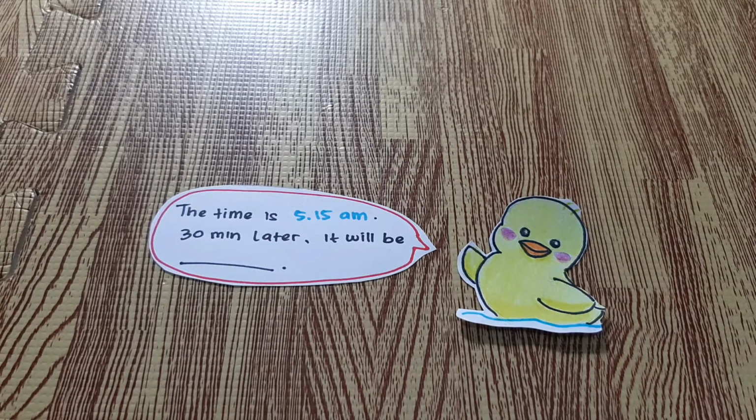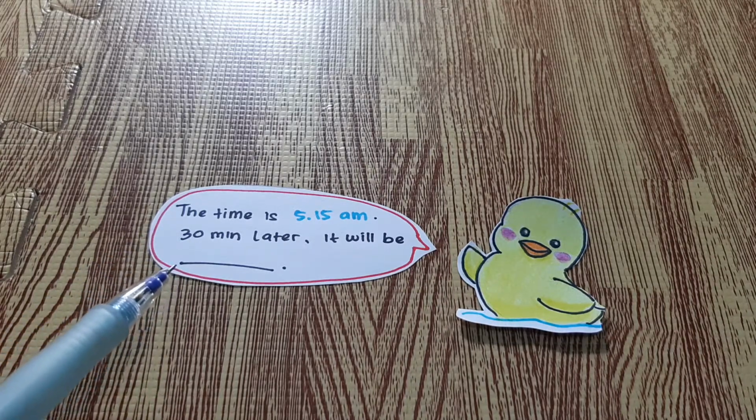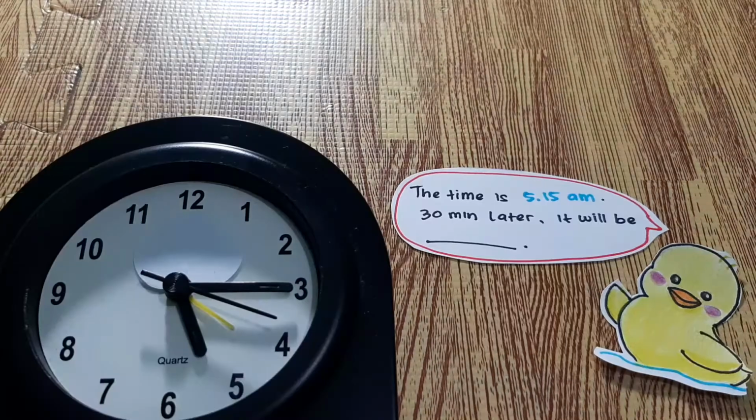So if the time is 5:15 a.m., 30 minutes later, it will be, now, this one is minute. So you have to add the minute. Now, if you don't know how to add the minute, you can use the clock. Okay, so it's 5:15. I already set it to 5:15. Now 30 minutes later.